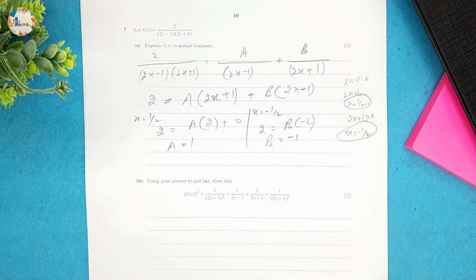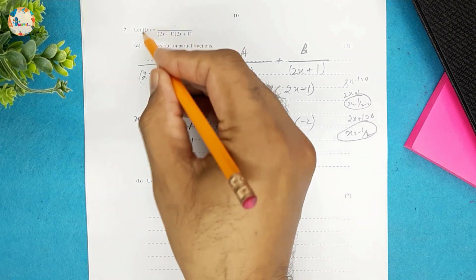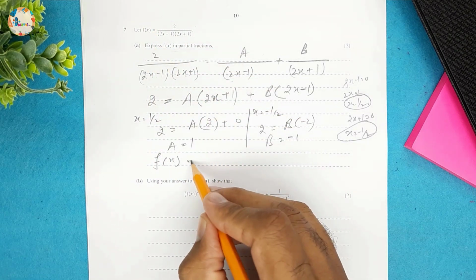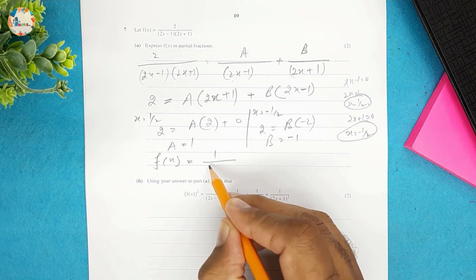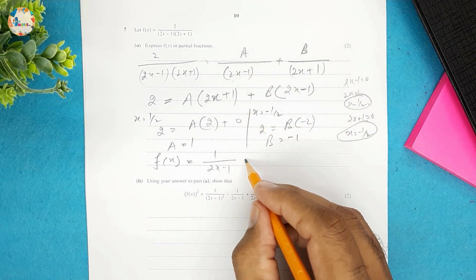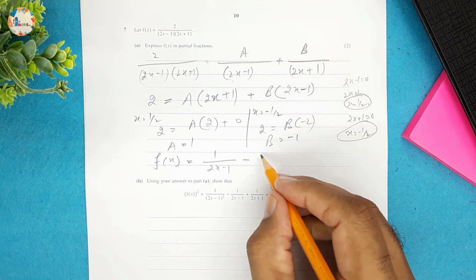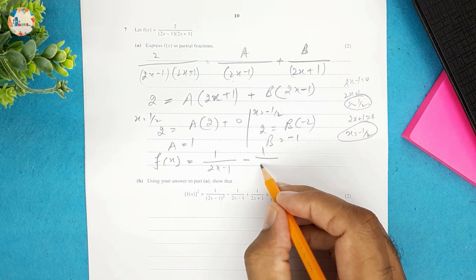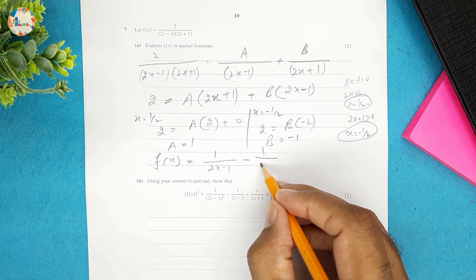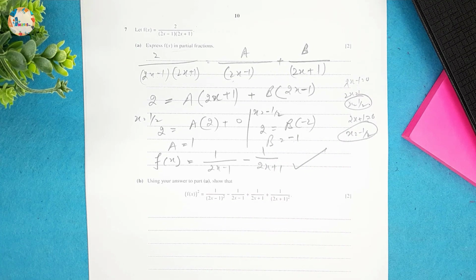So b will be equal to minus 1. After getting this, we can write these values: f of x will be equal to a, which is 1, over 2x minus 1, which we have written over here, and b value is minus 1, so we replace it: minus 1 over 2x plus 1. This will be our final answer for this part.